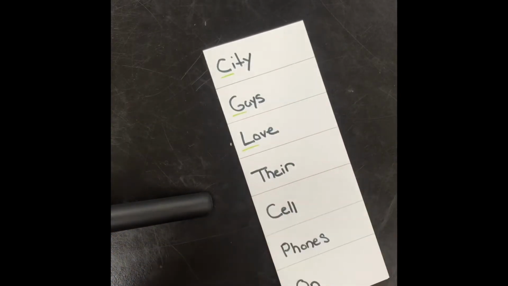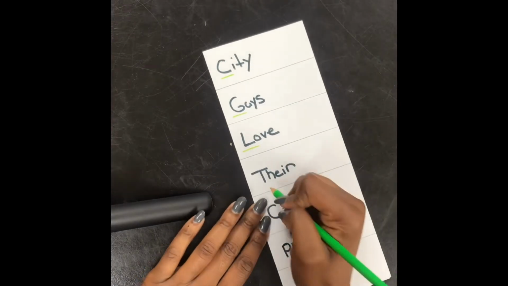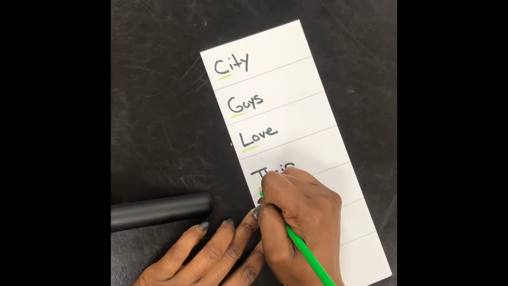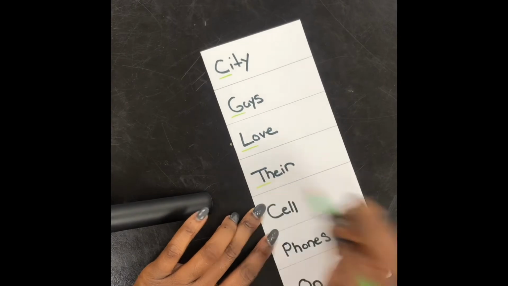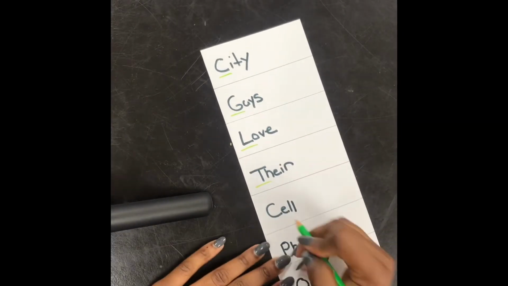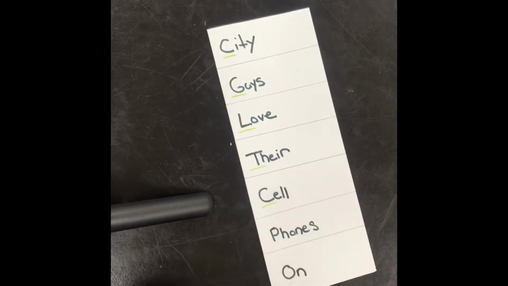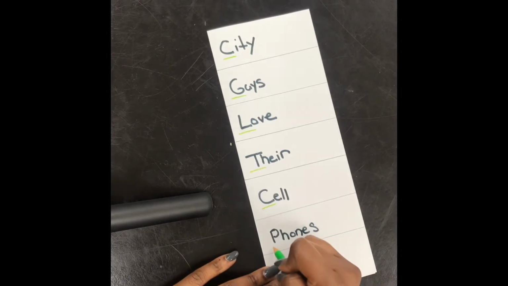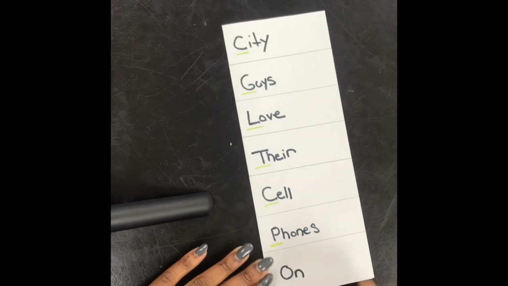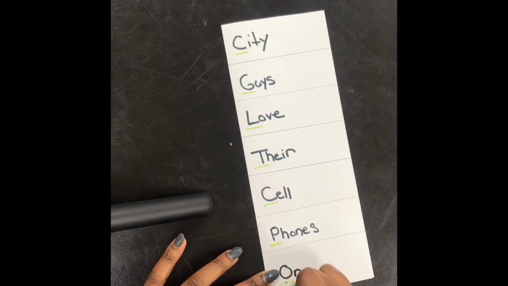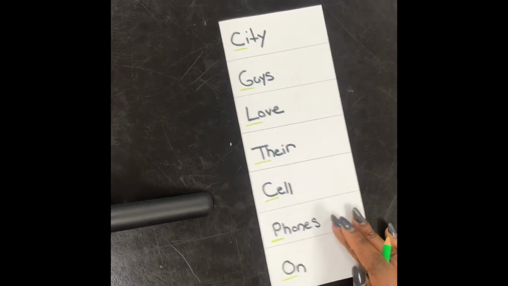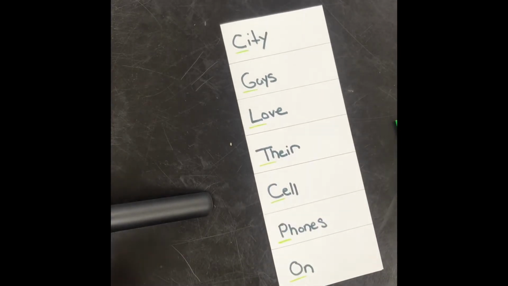And like I said, you can use whichever colors you want to. T in their, C in the cell, P in the phone, and then O in the on. Do not cut until you are done.